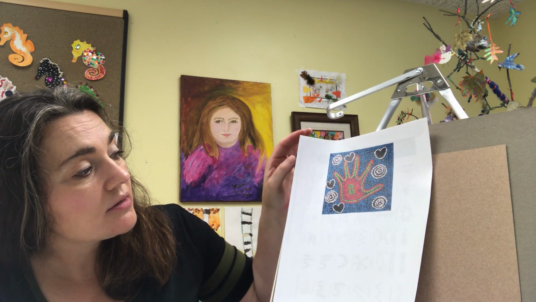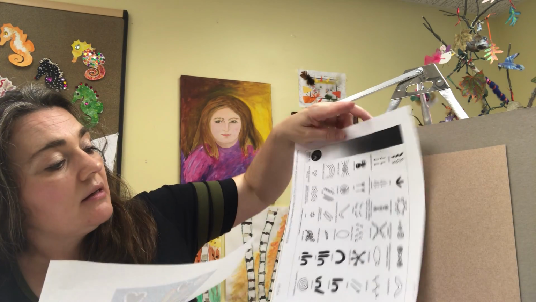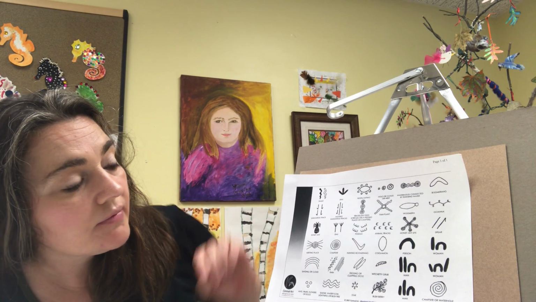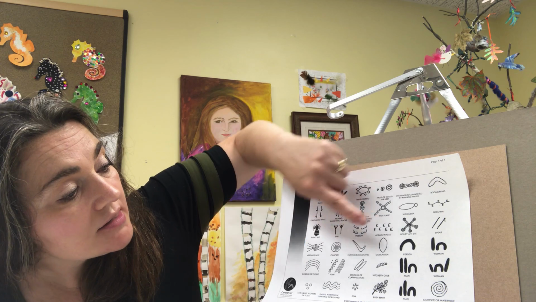Here's another piece of art too, and lots of different symbols can be found. This is a symbol for woman. This is a symbol for man. A symbol for person.